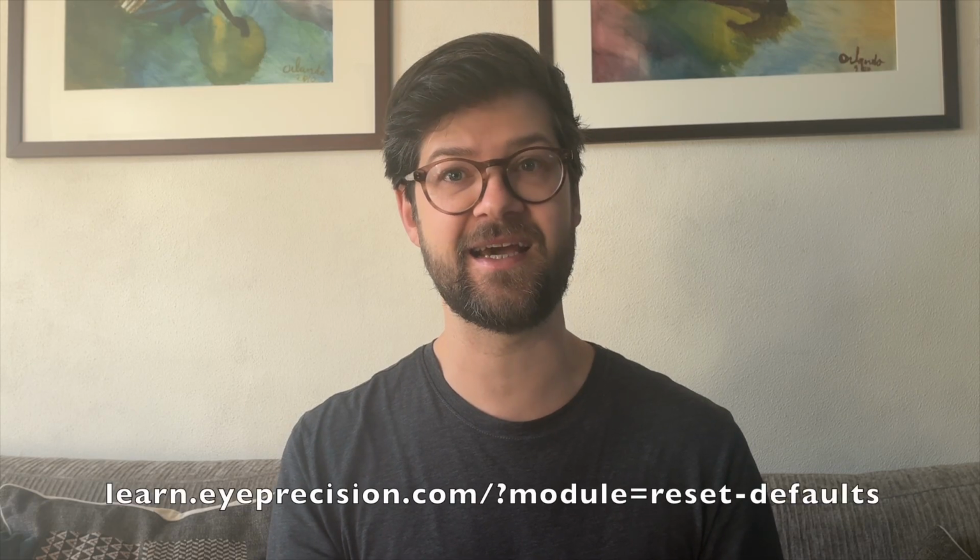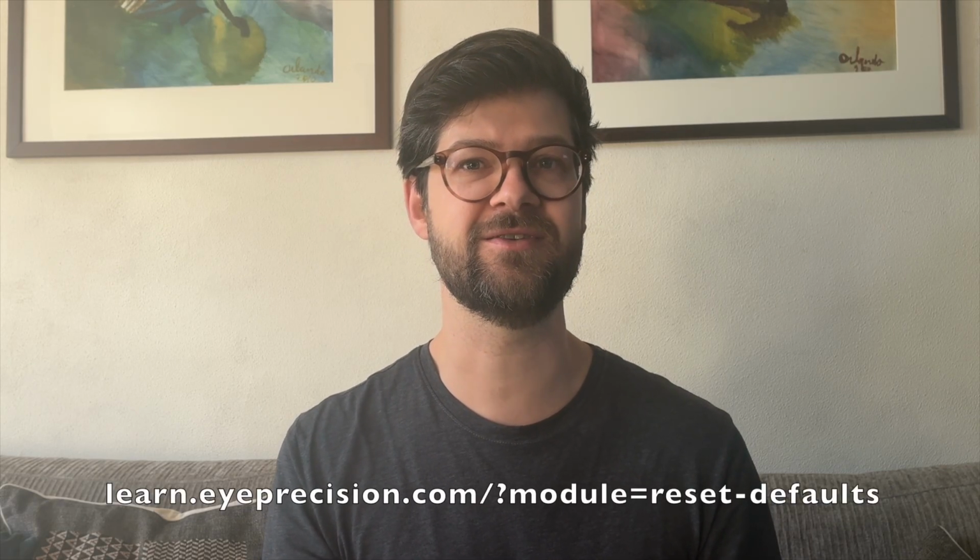If you've adjusted the defaults in the past, or perhaps even if you haven't, they might not work so well with the current version, so I highly recommend going and resetting the defaults in the advanced settings menu. There's also information about it here at learn.iprecision.com.